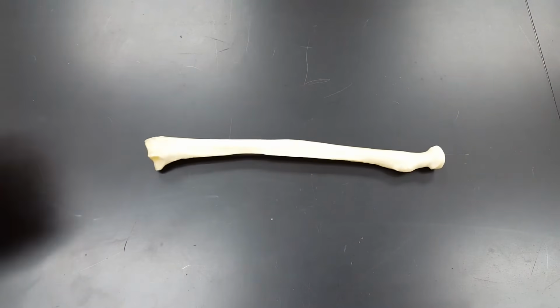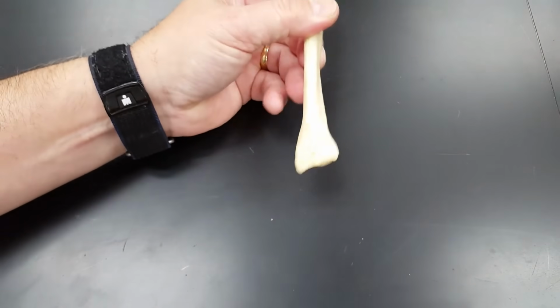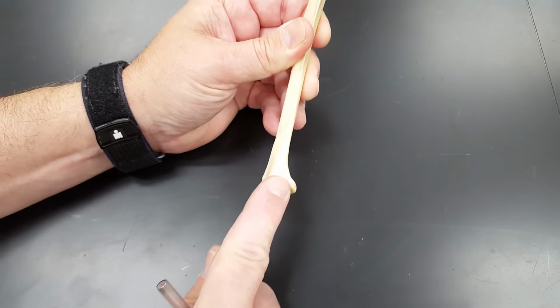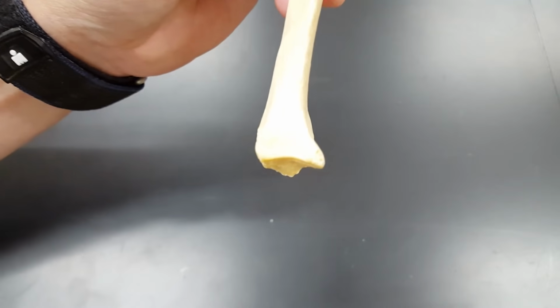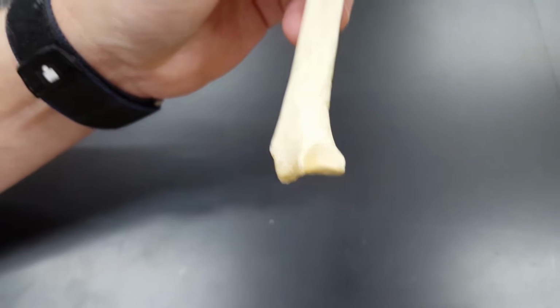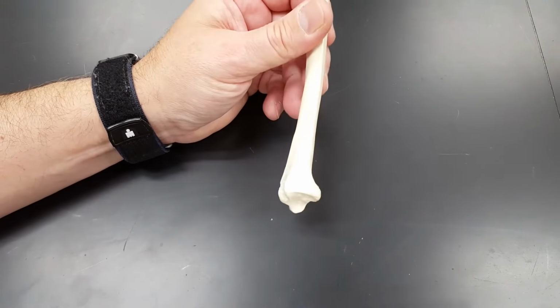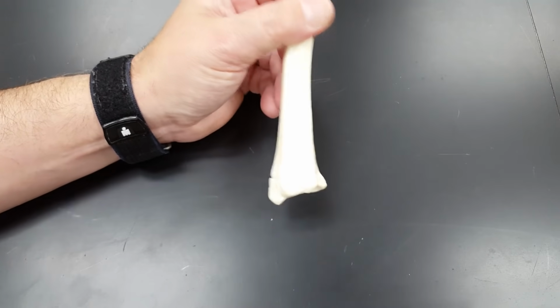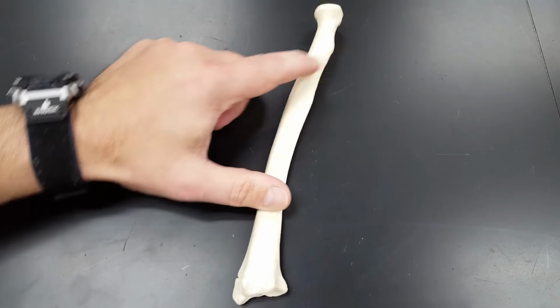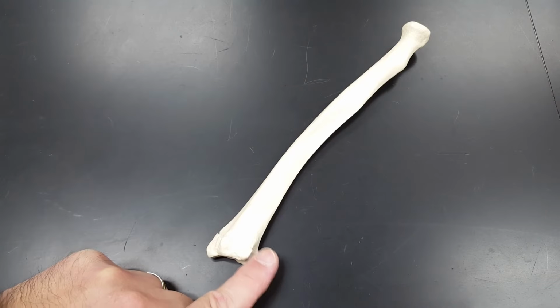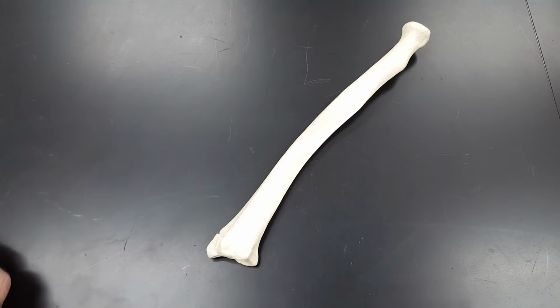So here's a perfectly good radius. I find the styloid process and I look immediately opposite it, and right here, let me bring it a little closer, you can see a very beautiful ulnar notch right there. One more, plastic bone, styloid process, ulnar notch. So, as long as you can identify the radius and you see a styloid process, the only bone marking that I could ask you on the other side is the ulnar notch.